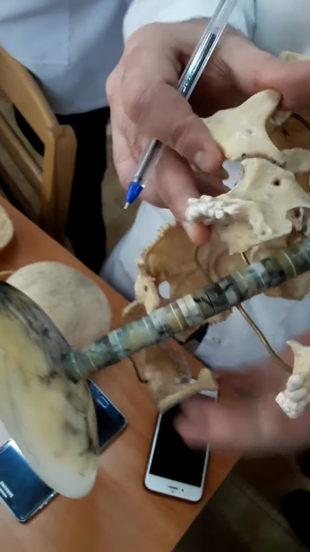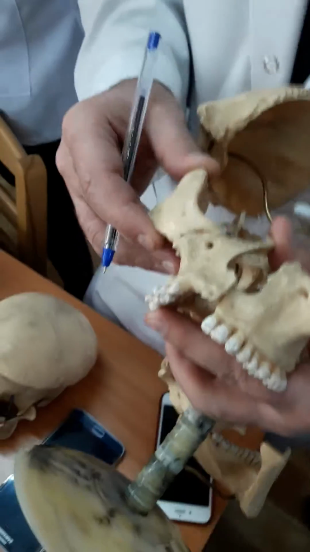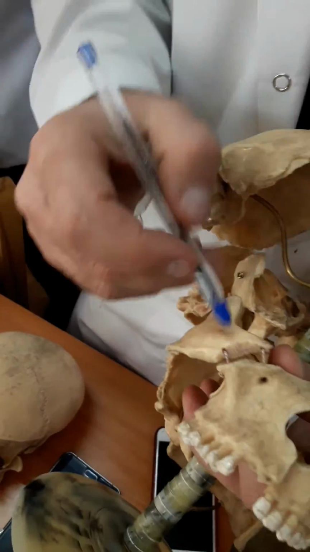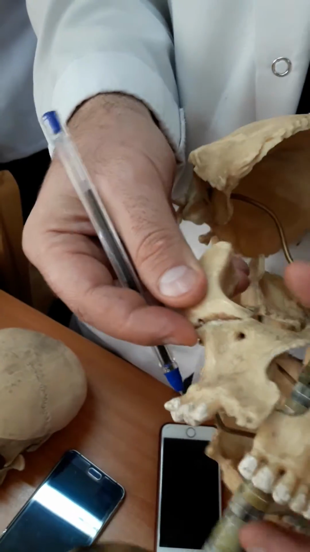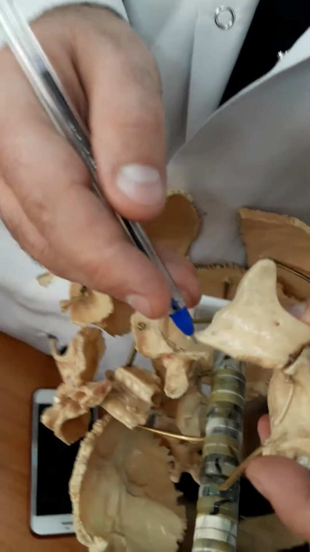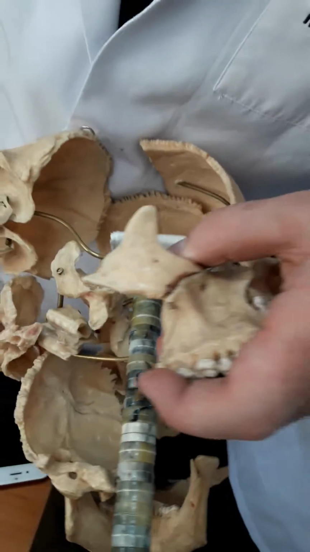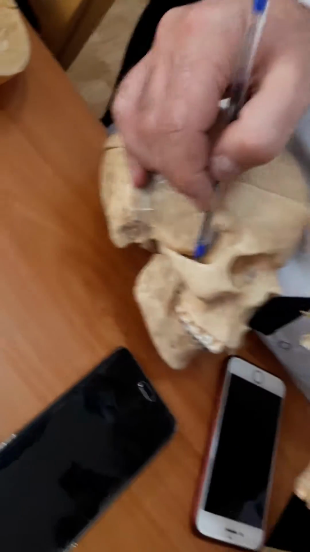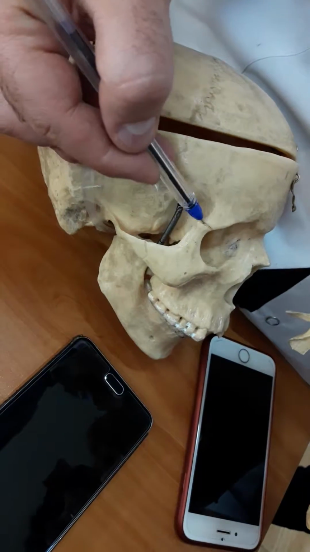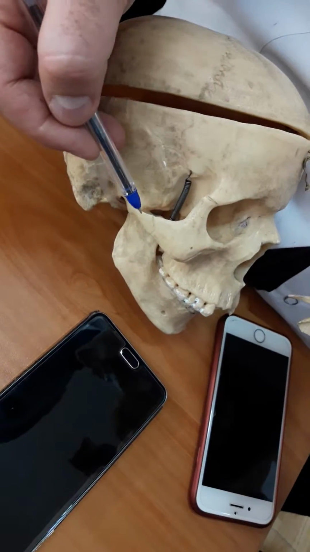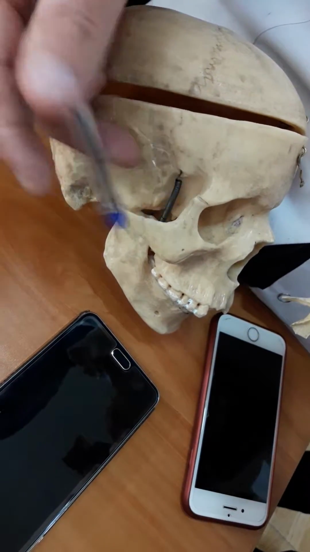Now the next bone, guys, is the zygomatic bone. I put it in its place. You can see that the zygomatic bone has a body and two main processes. One process goes laterally, and we call it the temporal process. It is clearly visible here. The second process goes upwards and connects with the frontal bone, and we call it the frontal process.